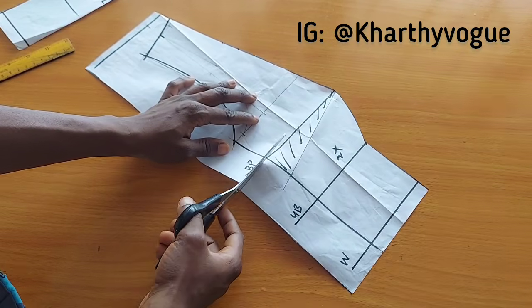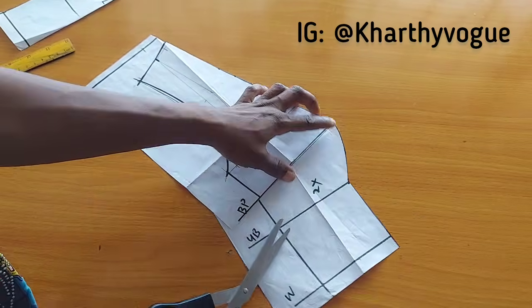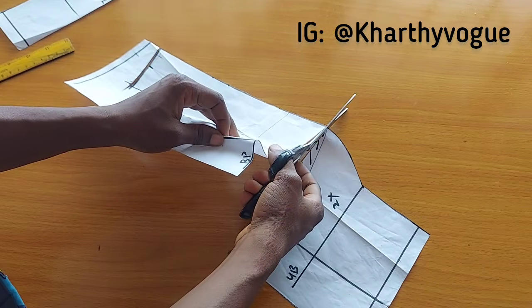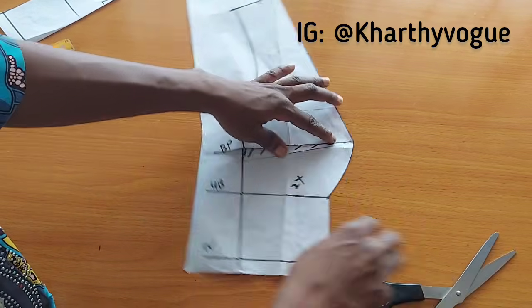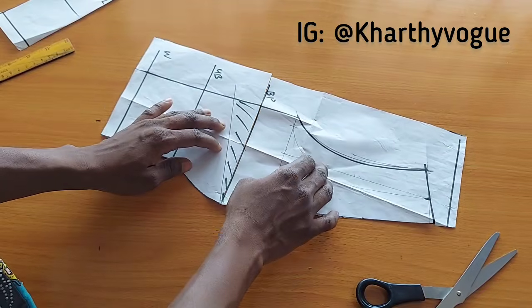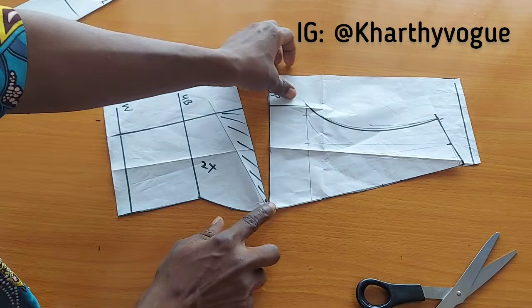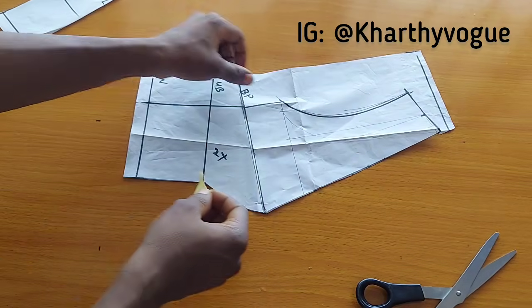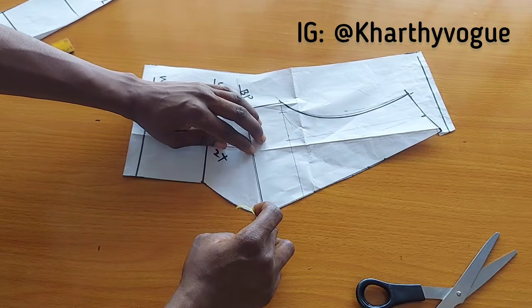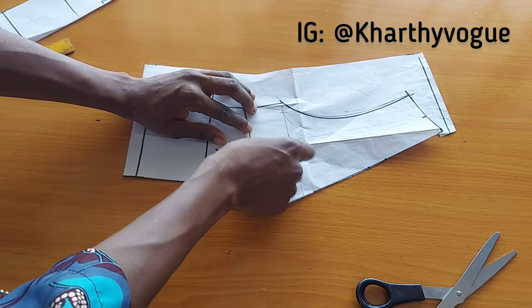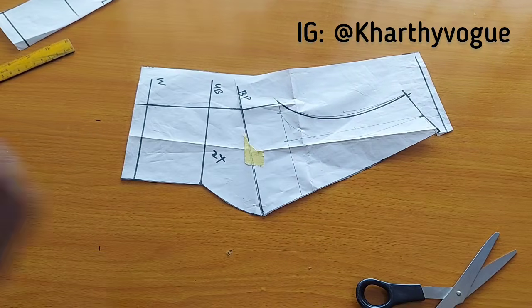To close the bust dart now, you slash through the bust point line like so. You cut it very close to the end, about 0.25 should be left. Then you are going to push the one below, you are going to push it under. You are going to place it on it like this to cover that part. With this now, we have closed the bust dart. Then you are going to use a glue to hold it, or you use a tape to hold that part.